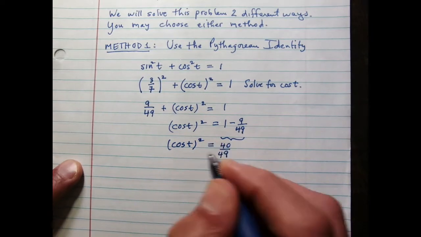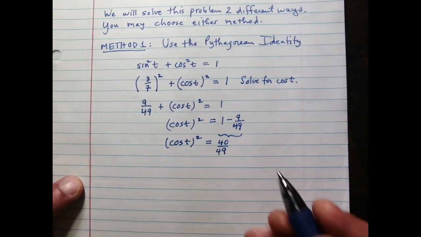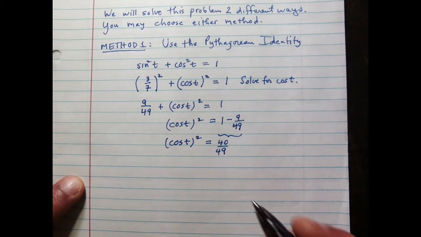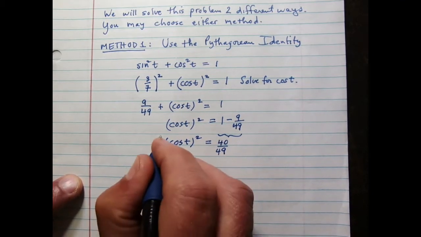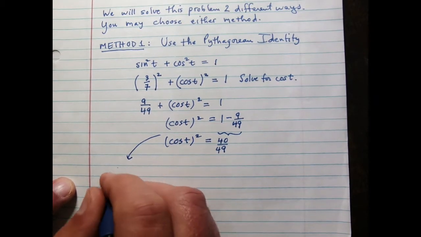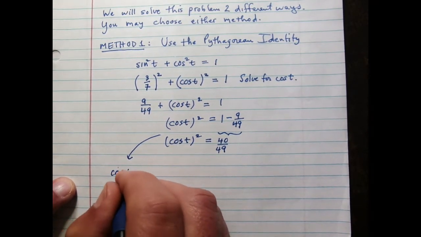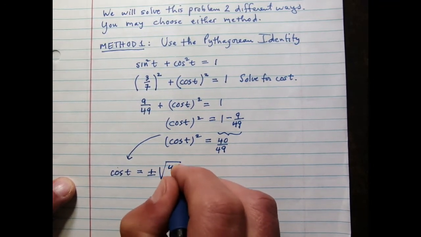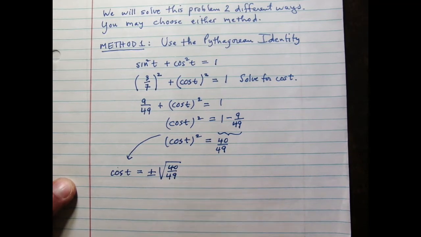So notice I isolate cosine squared. And now I can take square roots. And I'm just going to move over to the left a little bit here to use space more efficiently. So cosine t is equal to plus or minus the square root of 40 over 49.